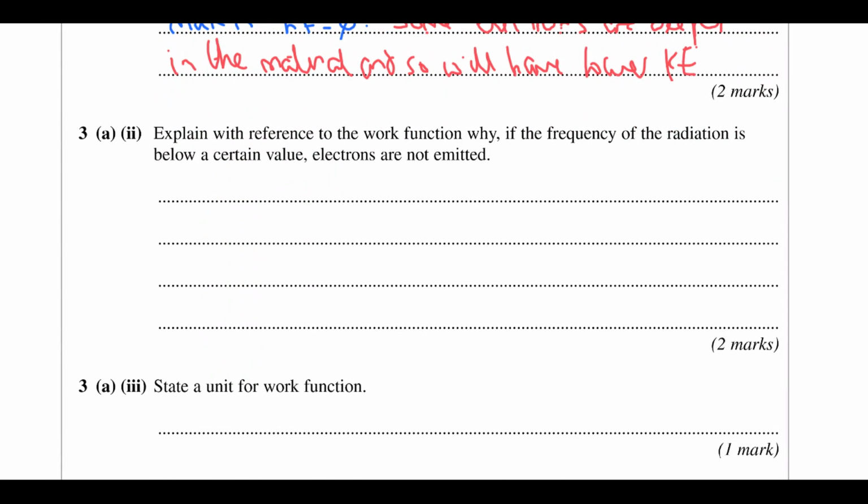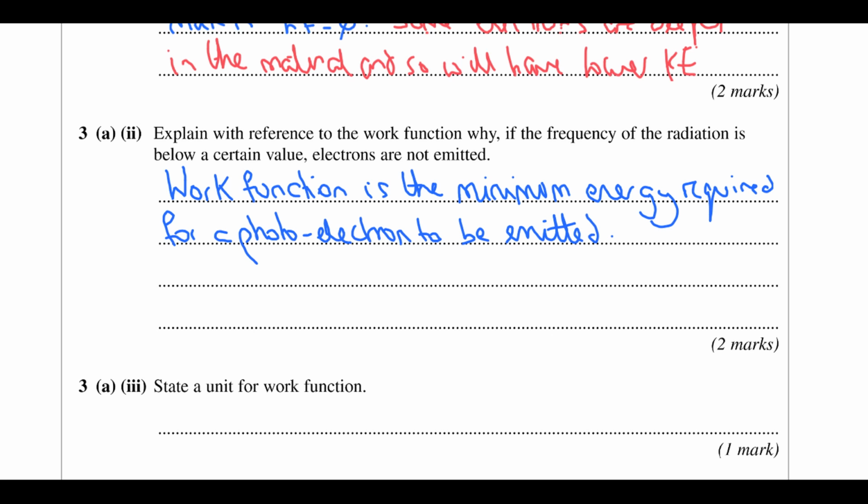So, explain with reference to the work function why, if the frequency of the radiation is below a certain value, electrons are not emitted. So let's first of all talk about what the work function is. The work function is the minimum energy a photon needs to have to cause an electron to be emitted. Okay, so let's get that. All right, so we've got that: the work function, minimum energy for a photoelectron to be emitted.